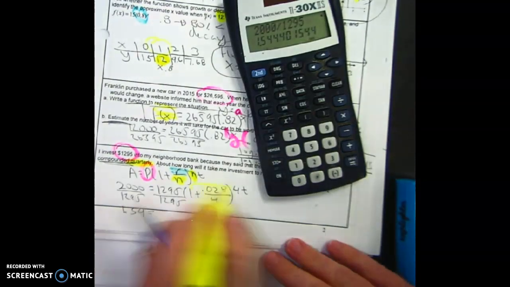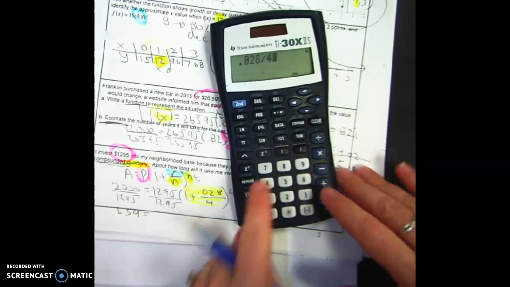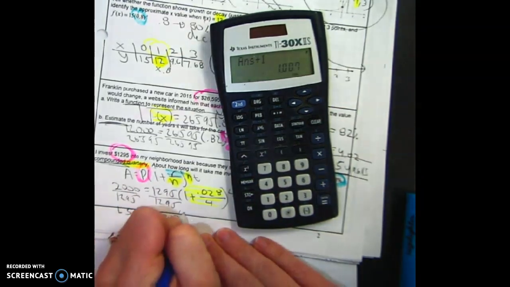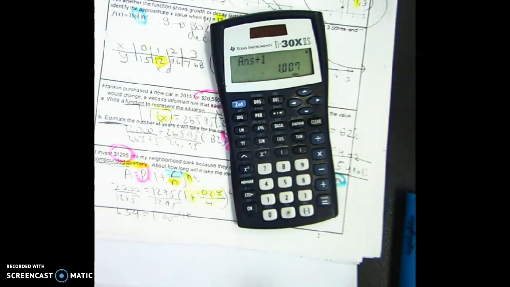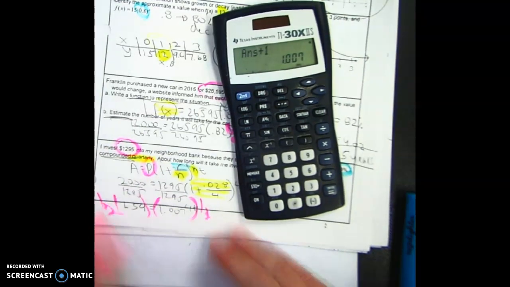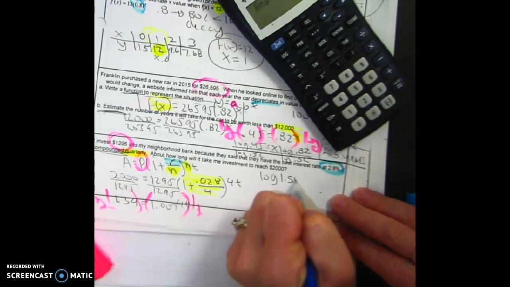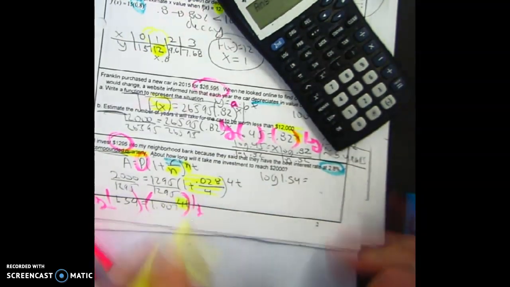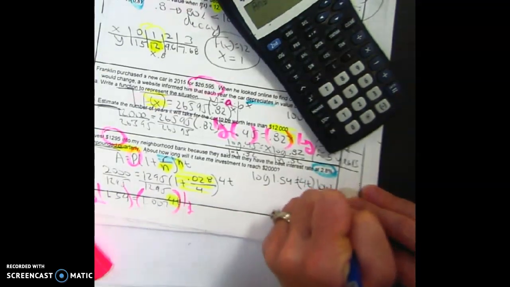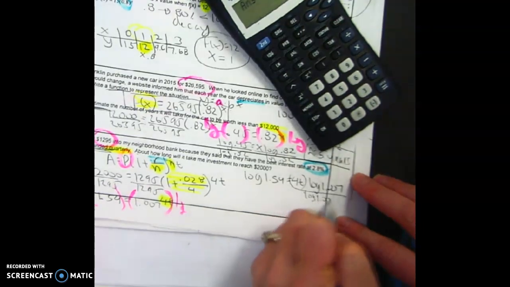Now I'm going to take all of this and I'm going to simplify it. 0.028 divided by 4 plus 1, 1.007 to the 4t. This problem is like before. What do I do when I can't make the bases the same? Log it. So I end up with log of 1.54. Make the little turn big. Log of 1.007. The goal is to get t by itself. Divide by log 1.007.